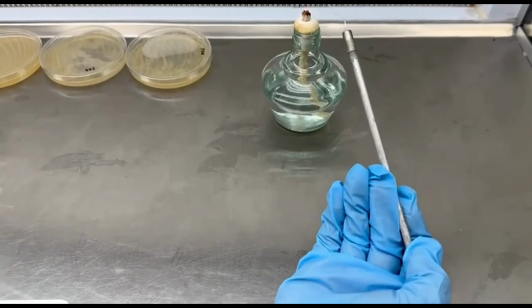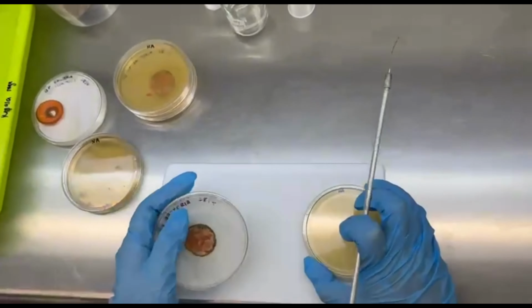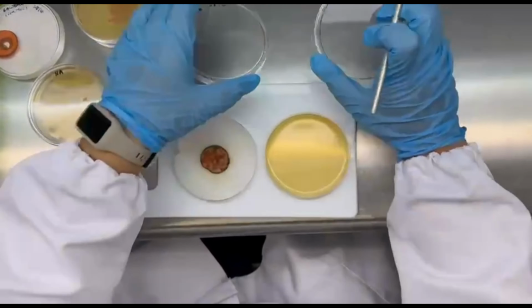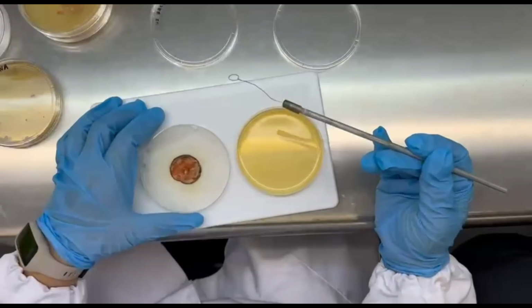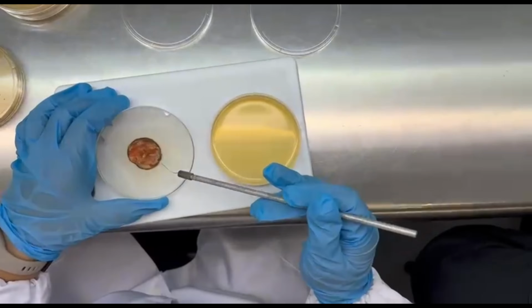The inoculation loop was sterilized and bacteria from the surface of the infected carrot were smeared onto new agar plates.